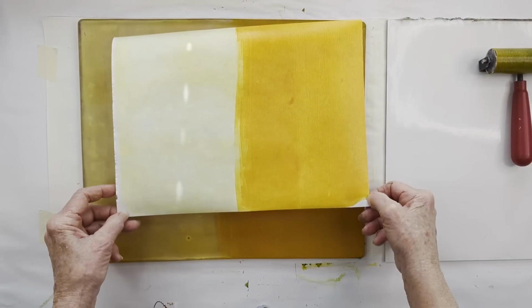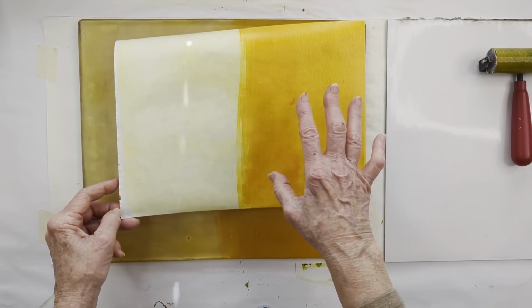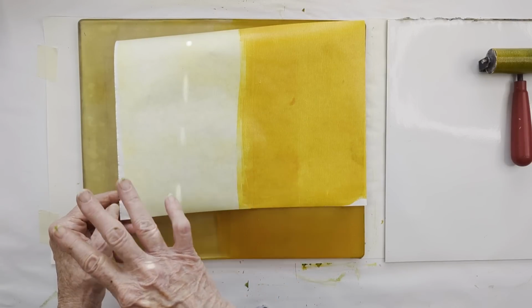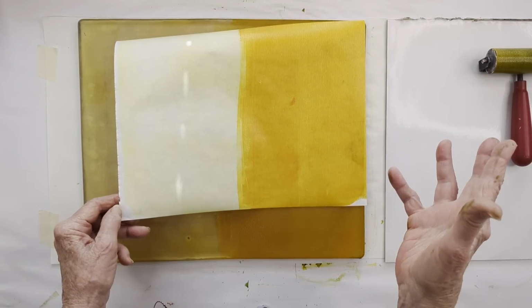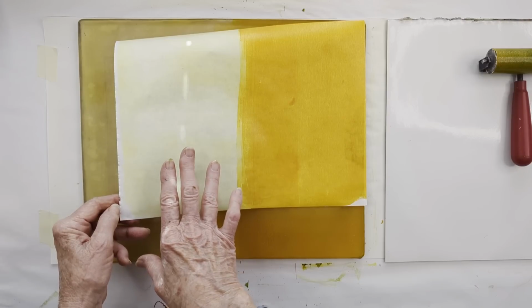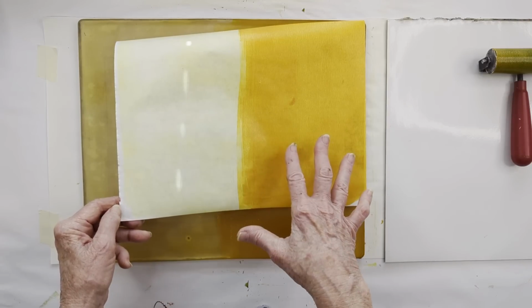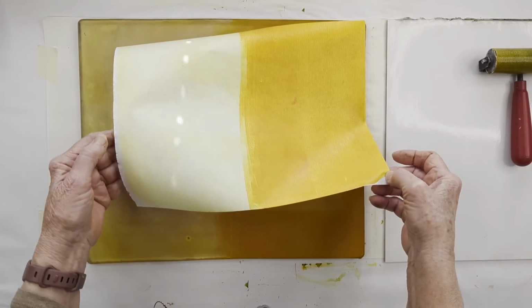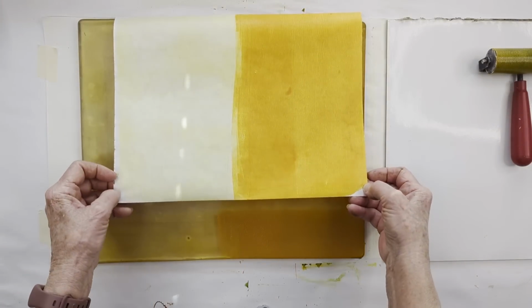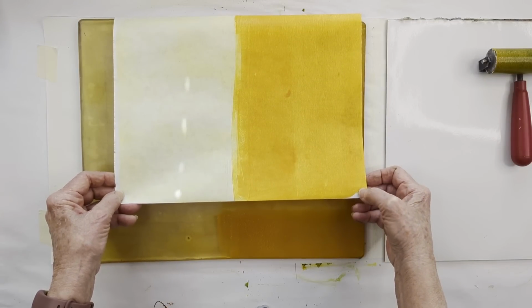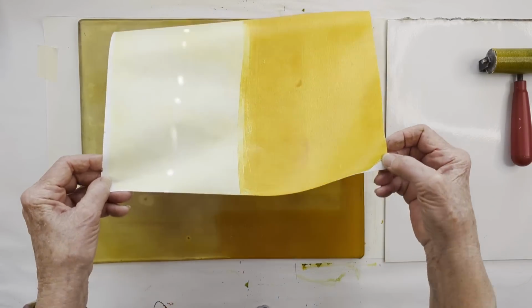And you can see the difference. On this side, you've got a darker value. Maybe if 1 is white and 10 is black, this might be a 1 or a 2, whereas this would be more likely to be a 3 or a 4 in the value scale. So think about that. When you're rolling up your print and you're looking for a specific value, how much paint do you want to put on the plate?